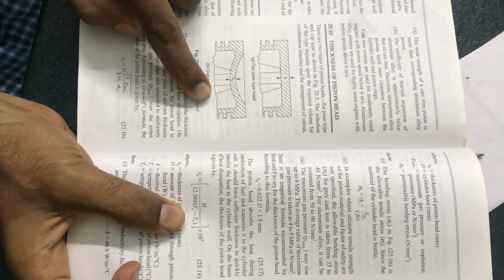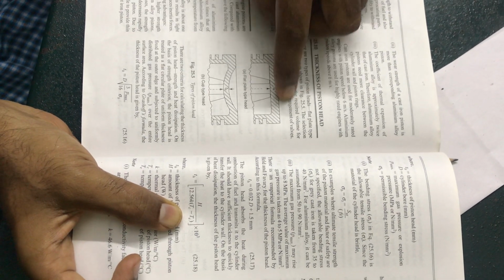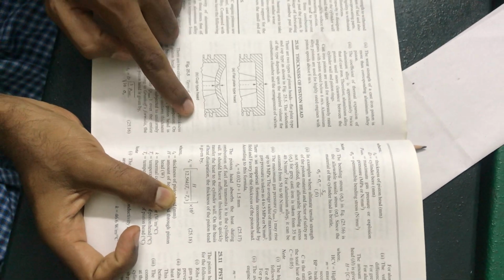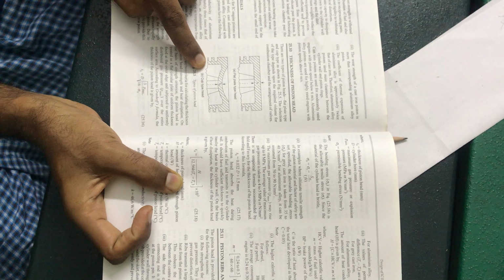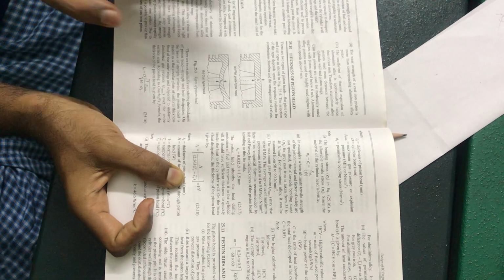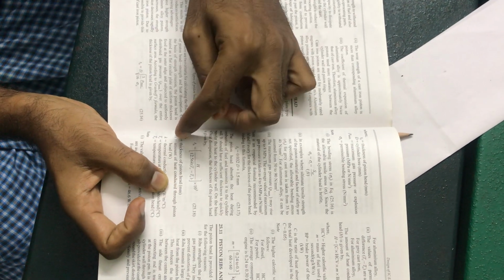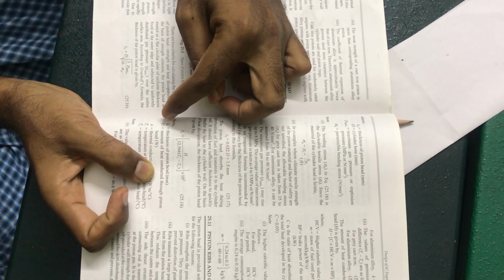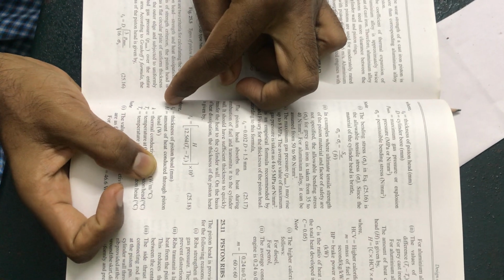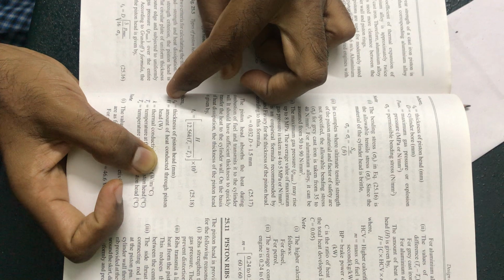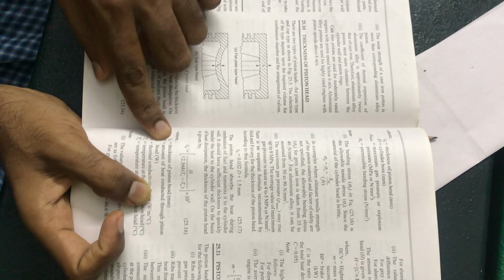TC means temperature on the crown, at the top. TE means temperature at the bottom, at the edge. Mostly they will give the TC minus TE value in the question. Then H means amount of heat conducted through the piston head. How much heat is conducted through the piston head? That is called capital H.